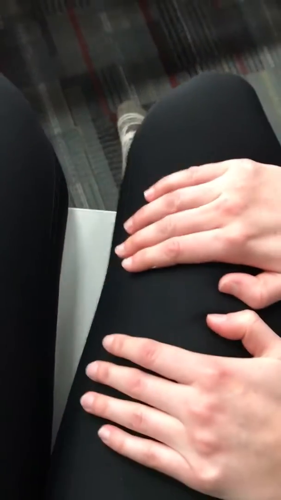Now I'm going to do my manual muscle testing. So for hip flexion, I'm going to have you push up. So that would be a 5 out of 5. Now I'm going to have you at the end of the table. I'm going to have you push up. For hip flexion again, that would be 5 out of 5.